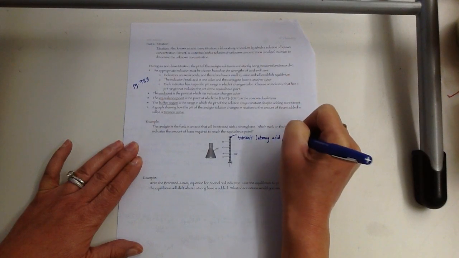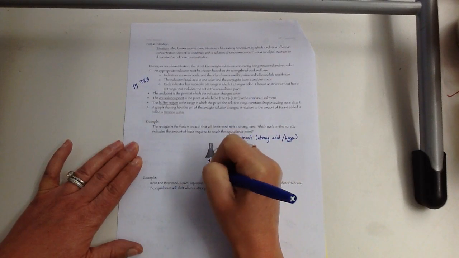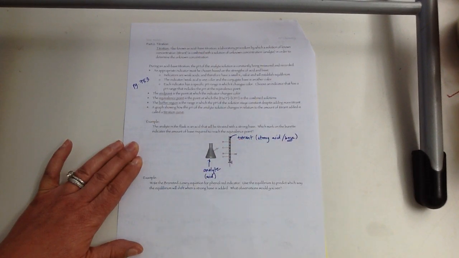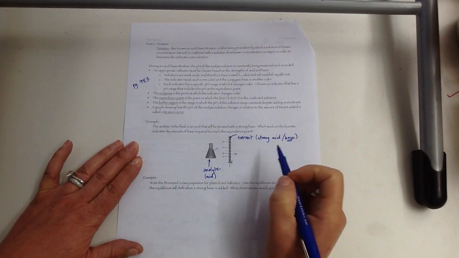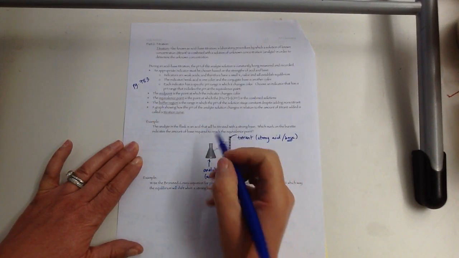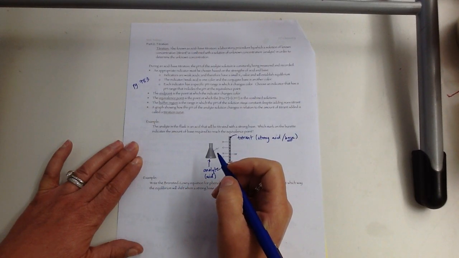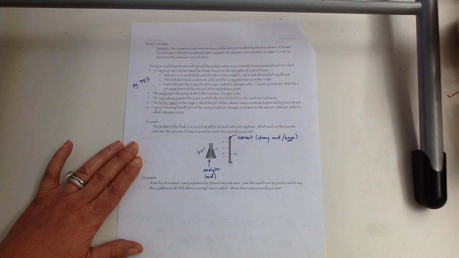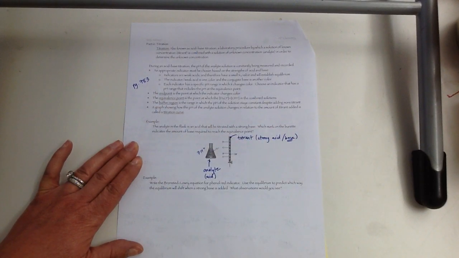In this case, we say that the titrant is a base, okay? And then here, what's in the flask is called the analyte, okay? And in this case, the analyte is an acid, okay? And it says, which mark on the burette indicates the amount of base required to reach the equivalence point. So if you count here, I have 1, 2, 3, 4, 5, 6, 7 different hydrogen ions in here. So there are 7 hydrogen ions floating around in that flask. Hopefully you can see that on your copy. It's a little faint here, but hopefully you can see it, okay?